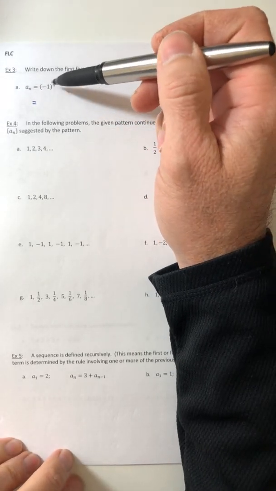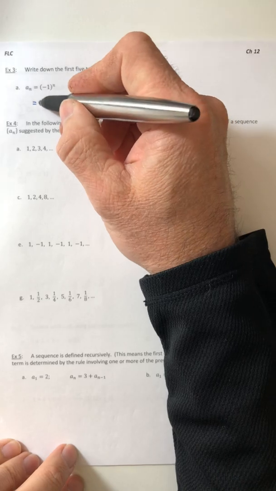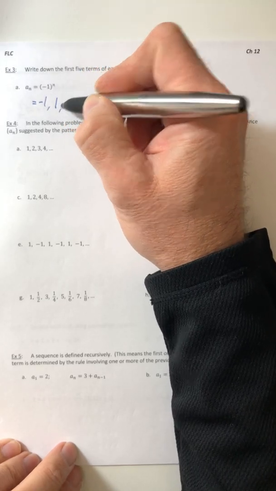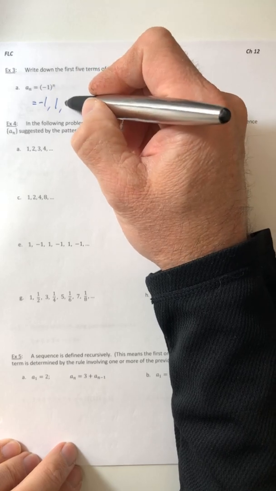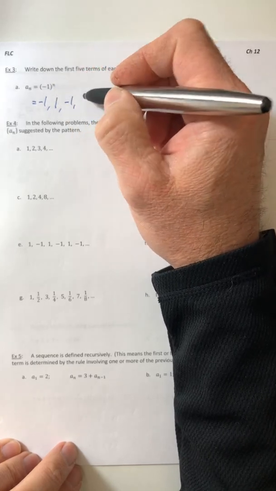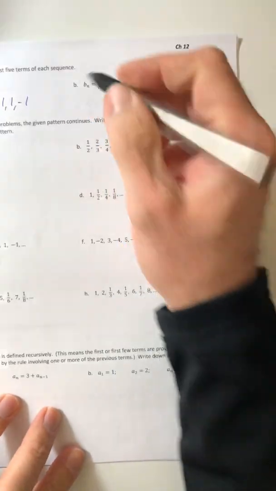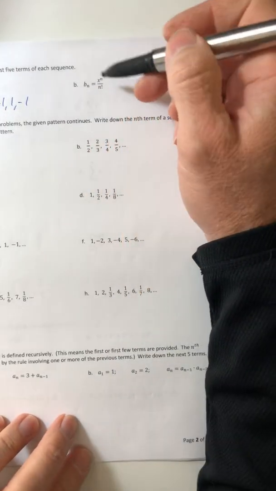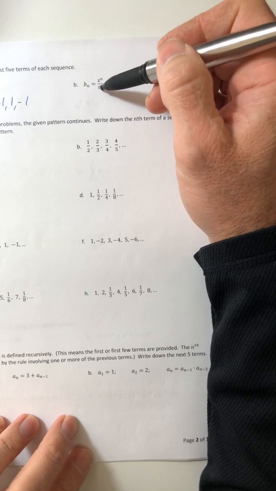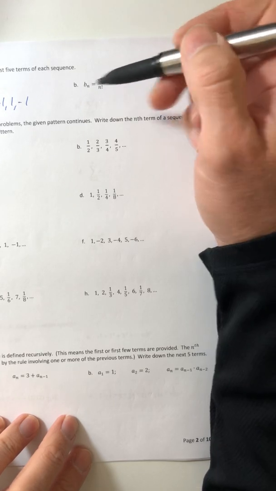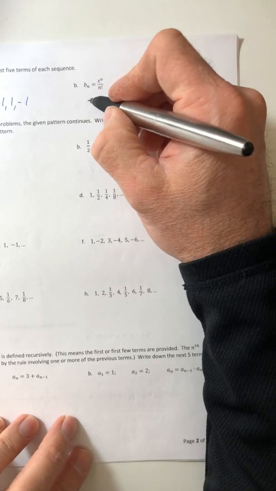Okay, so plug in 1, so -1 to the first is -1. -1 to the second is a +1. -1 to the third, negative, and hey, we kind of got a little pattern here, so that'll finish it. Moving on to this one, you're plugging in numbers for n, not any other letter. So this x is going to stay as an x.